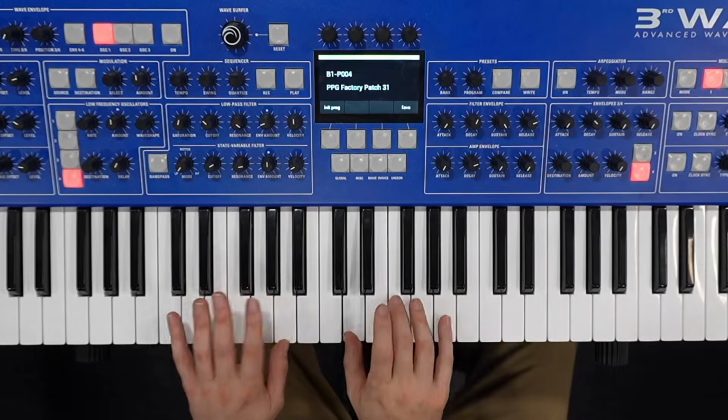Okay, first up, I'll show you the classic stuff. These patches are exact remakes of original PPG patches.